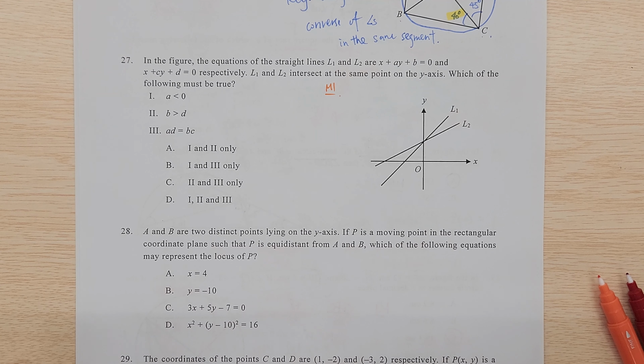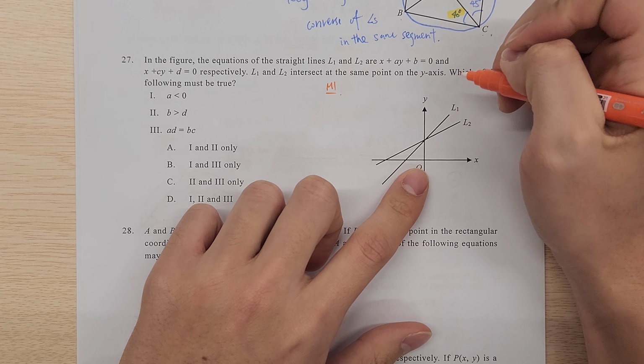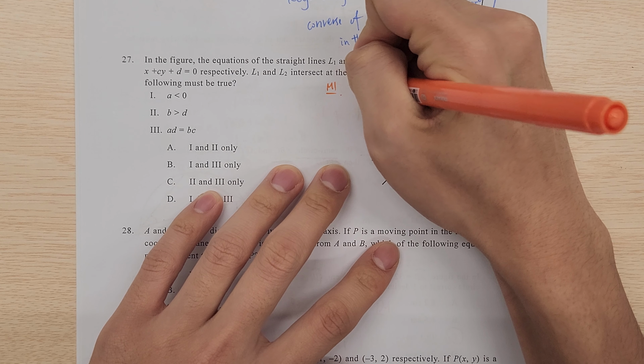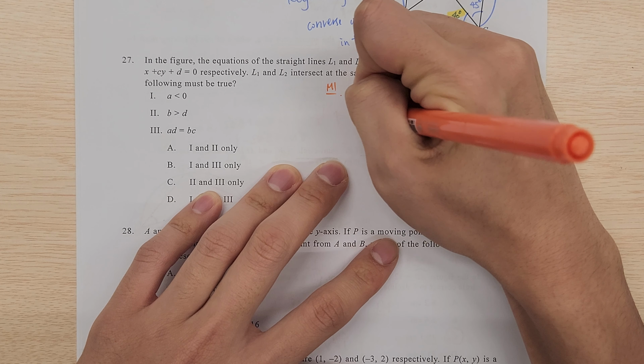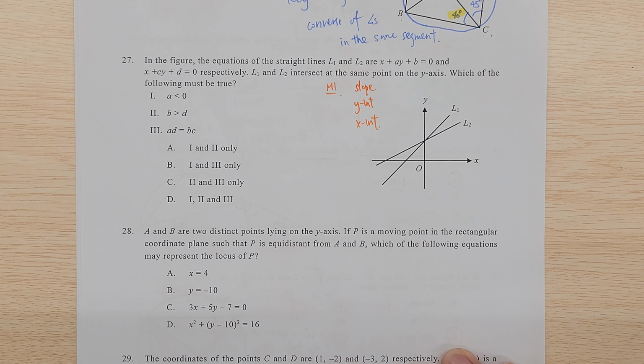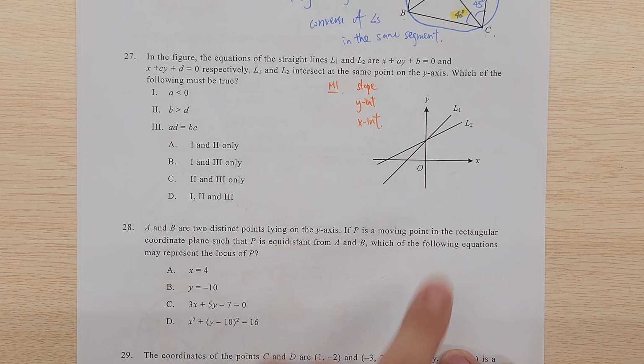Question 27, method 1. This one is about the straight line. When you are looking at the straight line, you have to think about three things. First one, slope. Second one, y-intercept. And the third one, x-intercept. So you have to look at the information from the two straight lines.